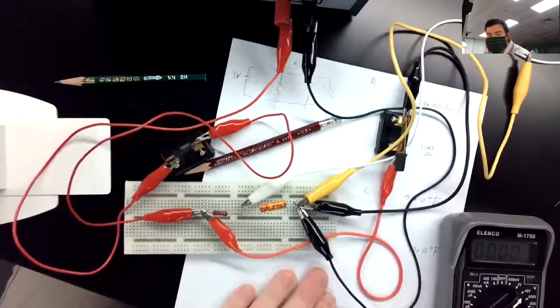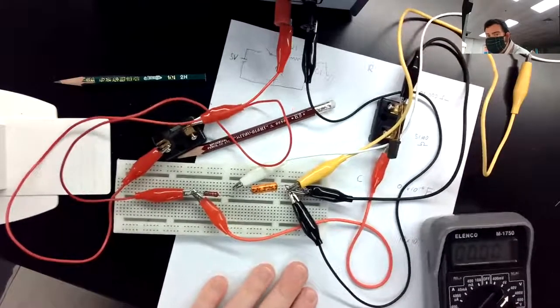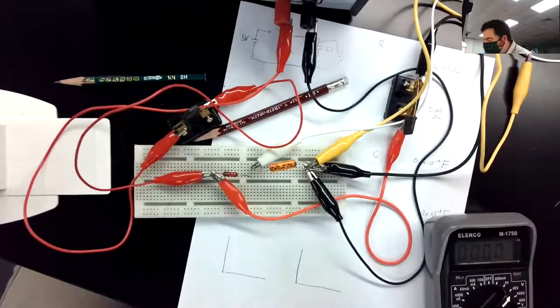If you're curious about the mathematical functions that describe how long it takes to charge a capacitor or what the potential is at any given time, I encourage you to look in your book. It is discussed there, and you will study this more in a later physics class. But let's just come up with a qualitative idea of potential versus time for charging and discharging.